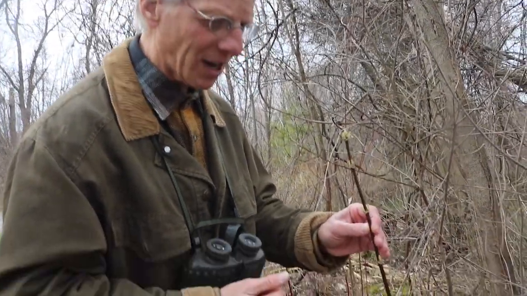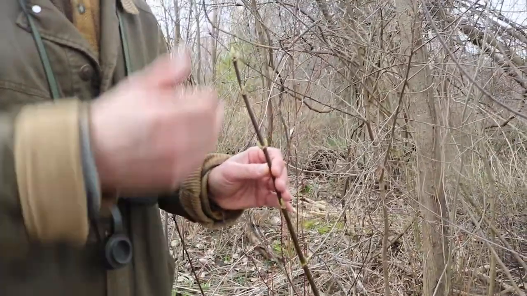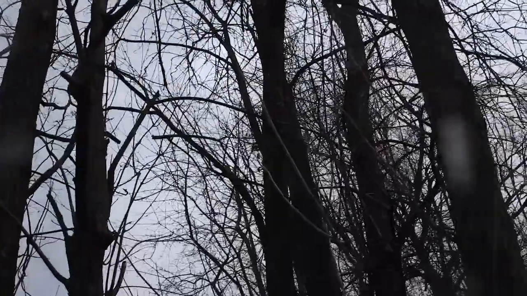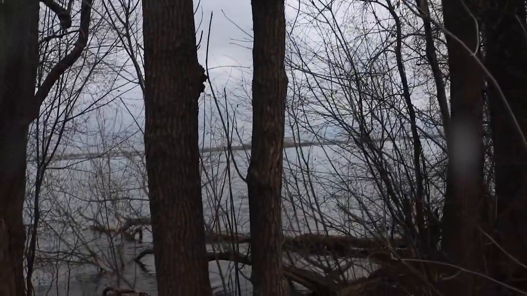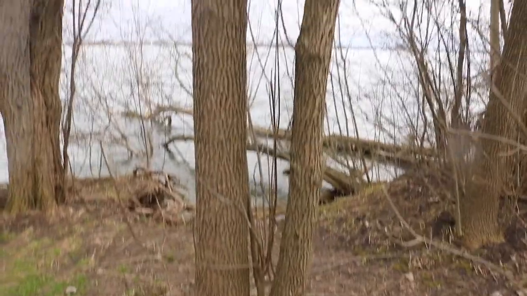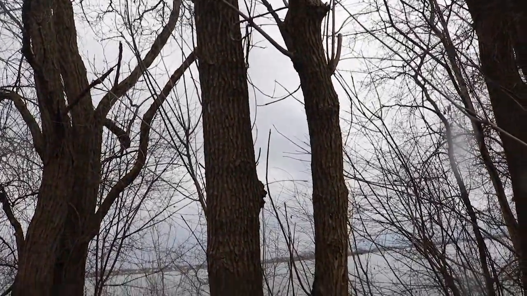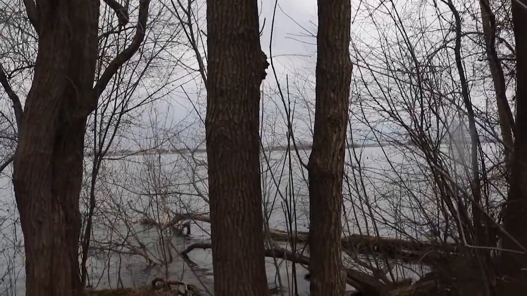So this is a young ash leaf maple or box elder, and I seem to be surrounded by them right in here in this immediate area. So there are some larger ones in front of us here, and this is a maple that likes the wet neighborhoods. That's why they're here, because they flourish where it's wet.